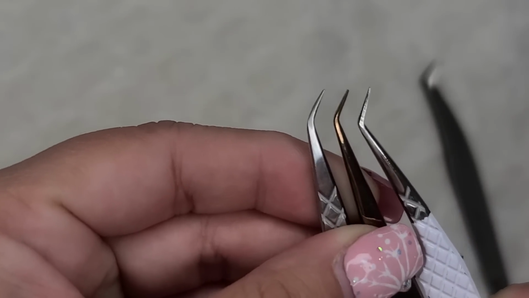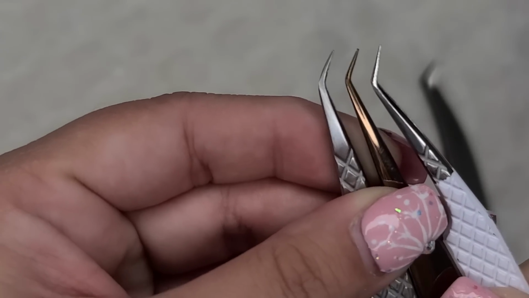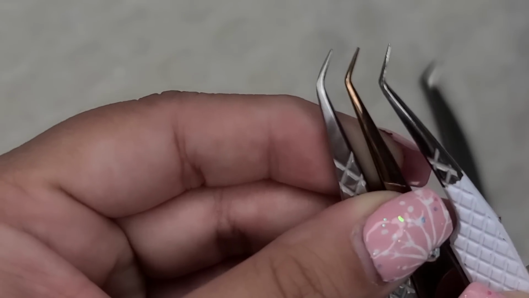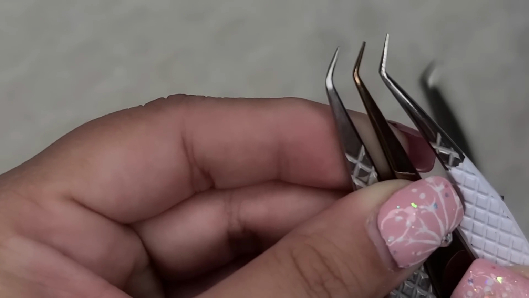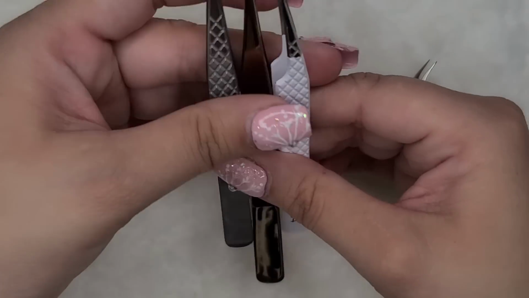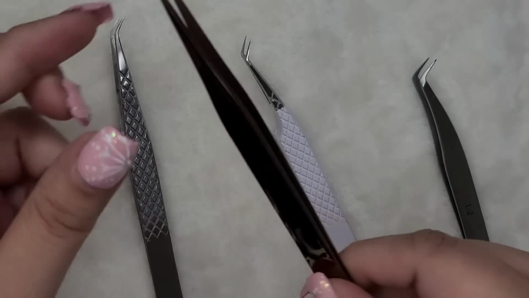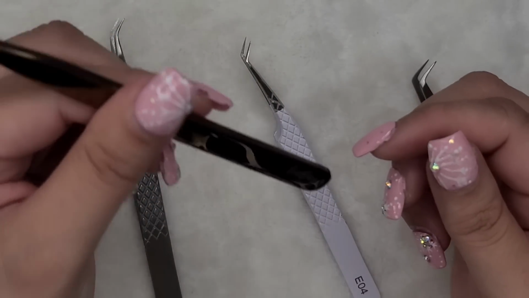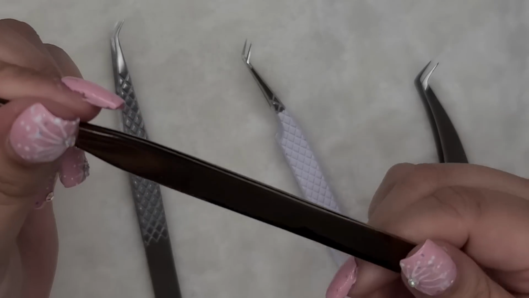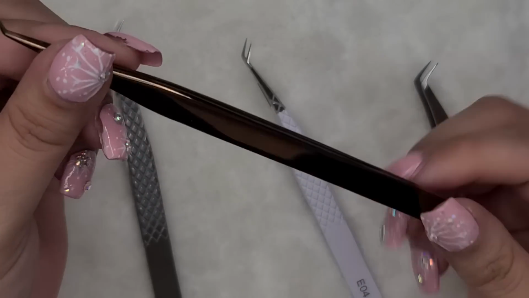As you guys can tell, there is a very similarity. They're all the same, except this one, the white one, is thinner, as you can tell. But these ones right here are literally my favorites. This one was one of the first tweezers that I ever fell in love with, that I still go back to this day. This has been my favorite since the very beginning.